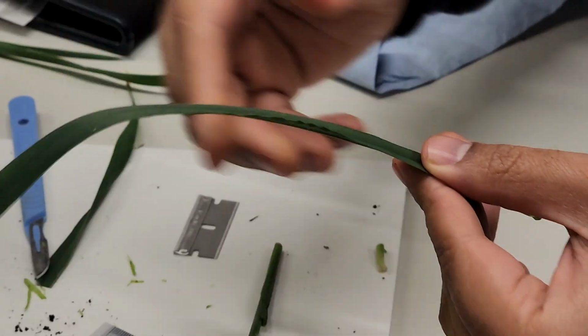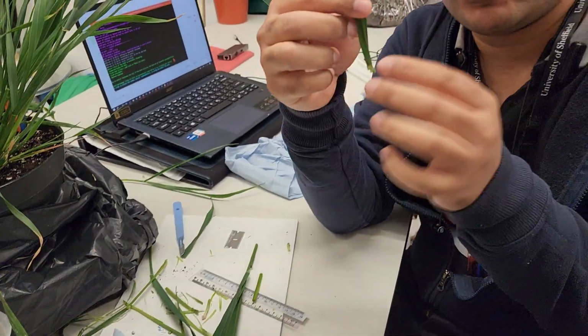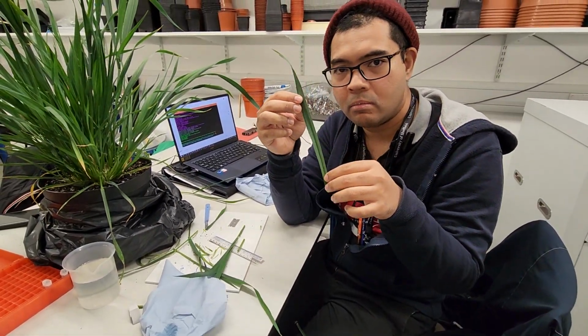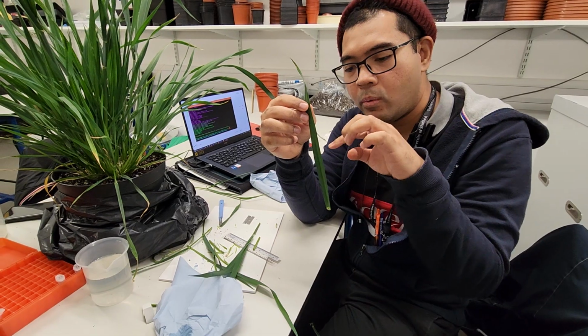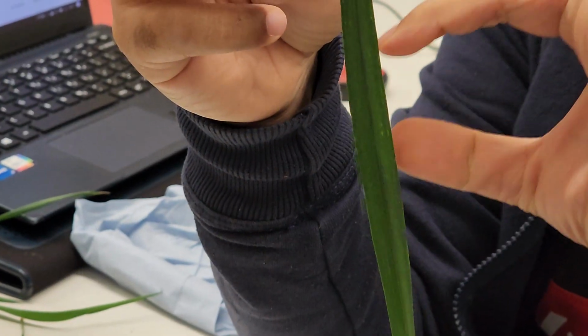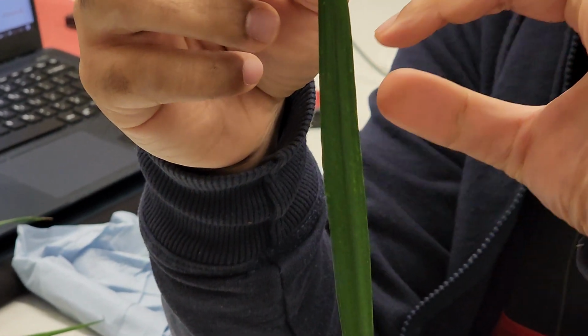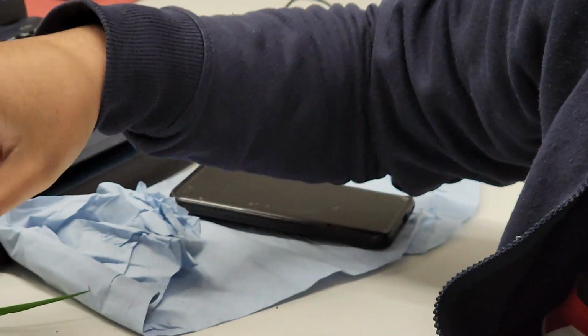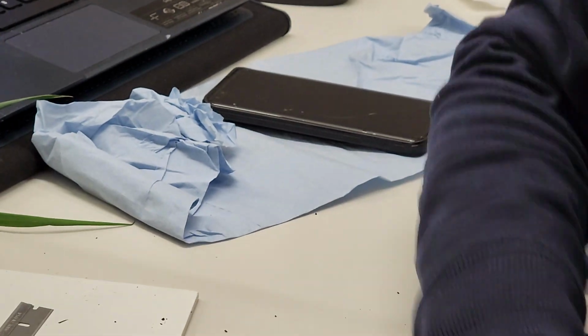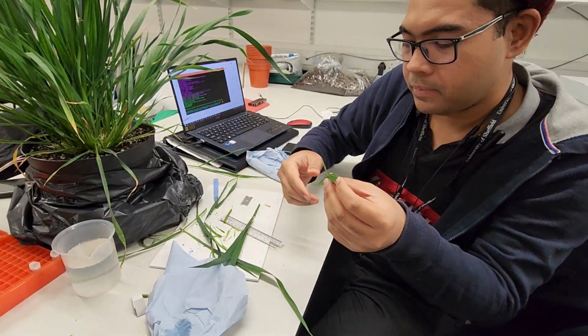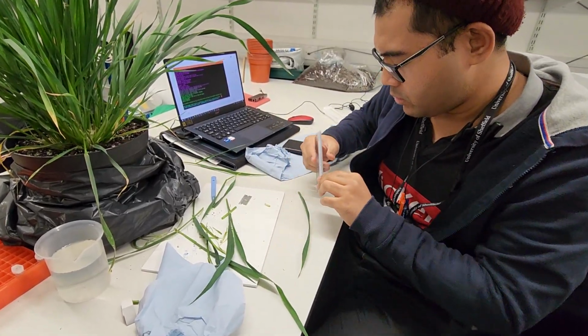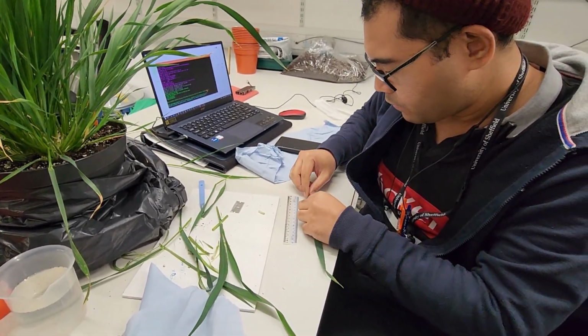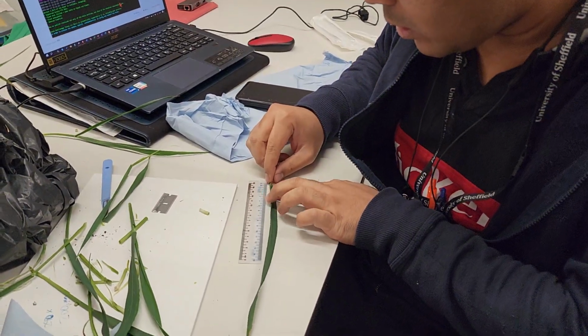So let's take the midsection of this. Usually the midsection, because the morphology of this leaf is lanceolate. That's why we take the midsection, because that's the widest bit of the leaf blade. We measure more or less from the joint or collar.